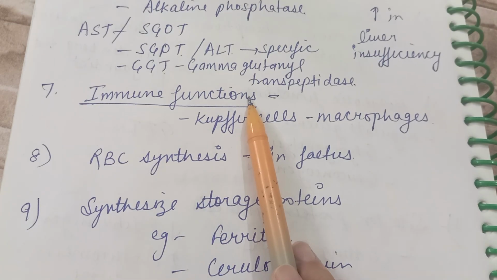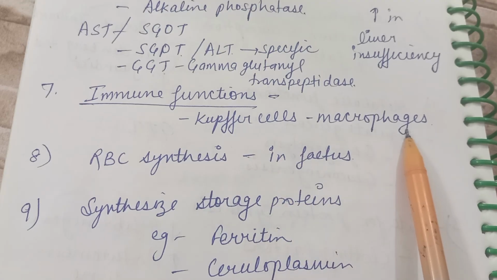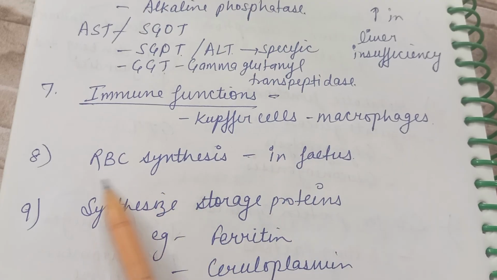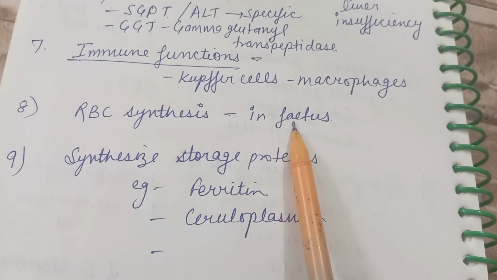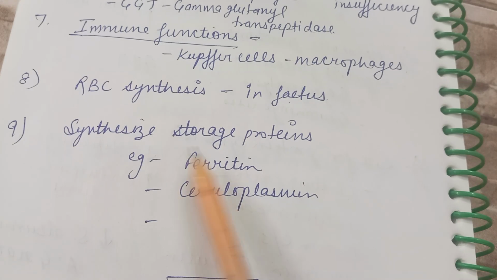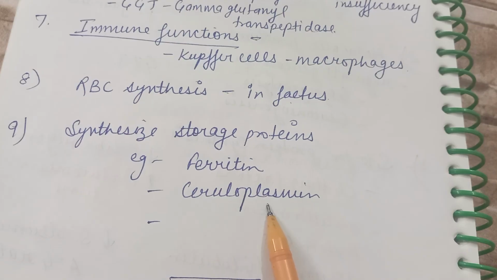Then is immune function. The liver also has Kupffer cells, which are macrophages, so they help in immune functions. Then is RBC synthesis. In the fetus, the liver plays this role of RBC synthesis. You might have heard of erythropoiesis occurring in the liver in fetal life, right? Then it synthesizes some storage proteins as well, like ferritin for iron, and ceruloplasmin for copper.